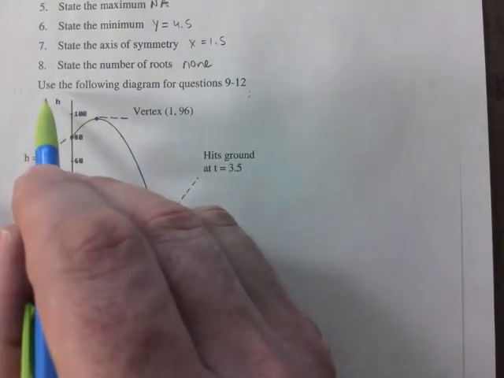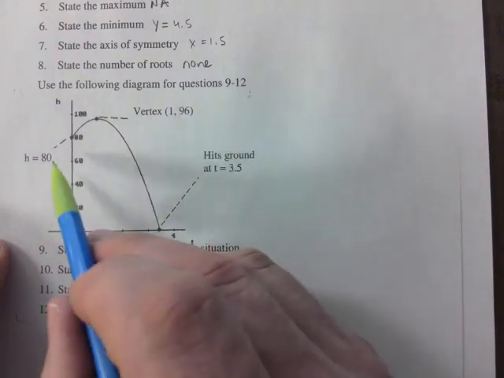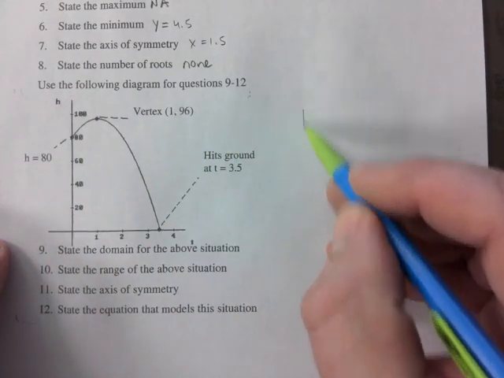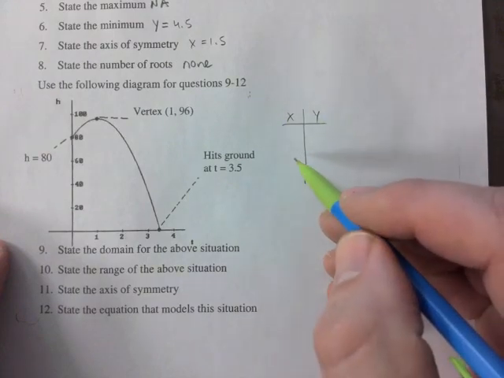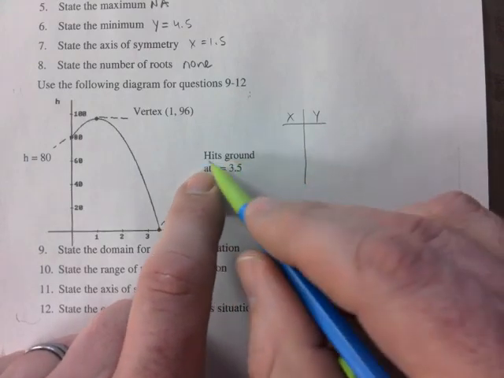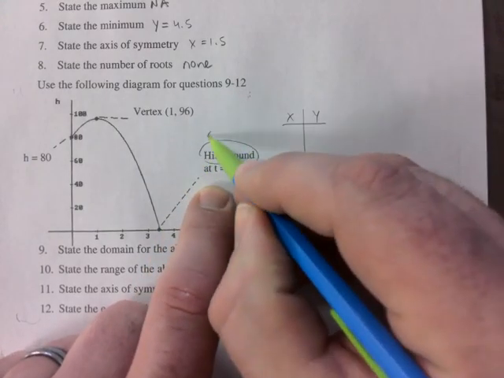Now we're switching gears, right? So we have 3 points here, okay, for x and y. It's more like, right, it hits the ground. So there's a context here.